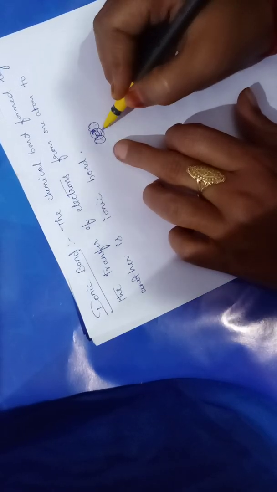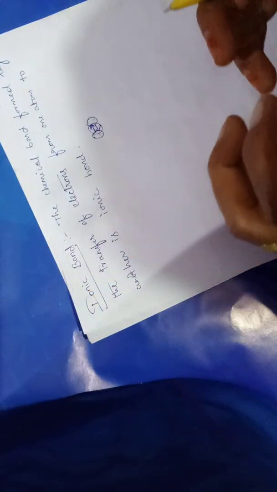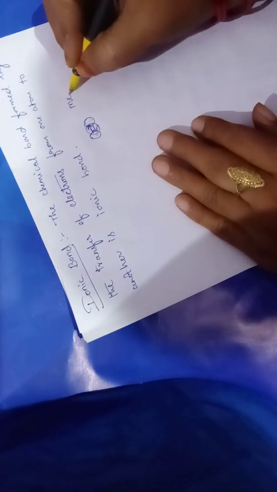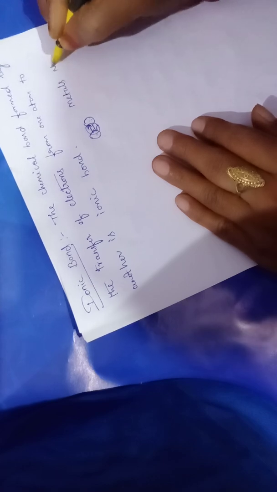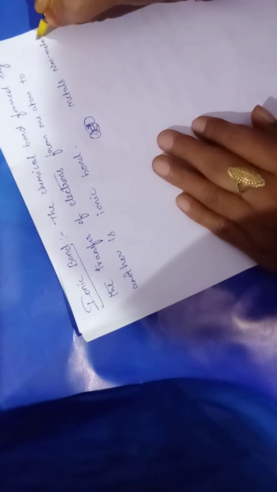One type of bond is formed when electrons transfer from one atom to another. Generally, an ionic bond always forms between metals and non-metals.